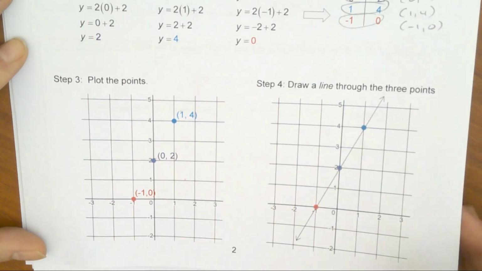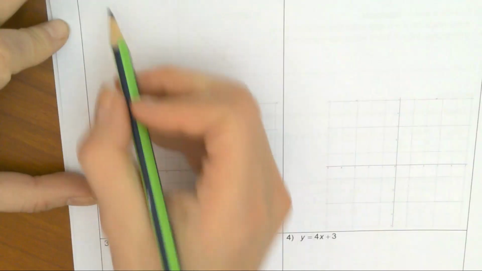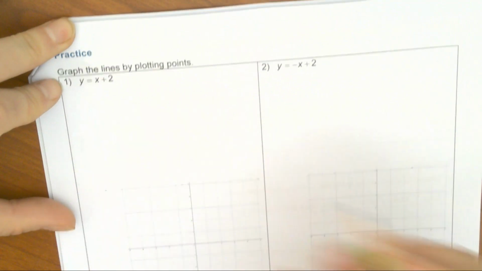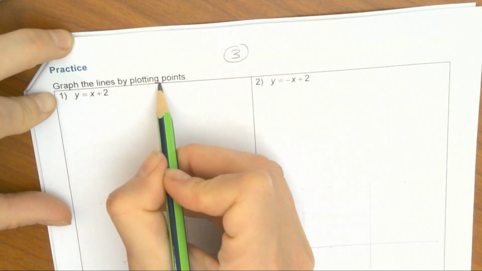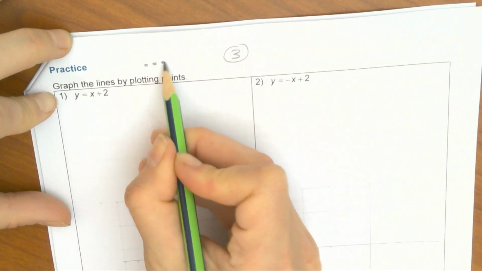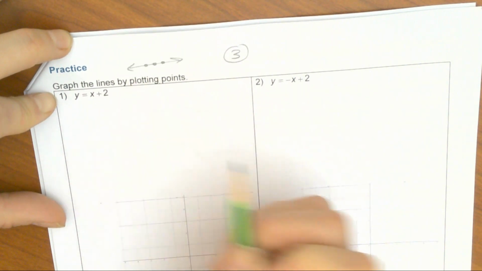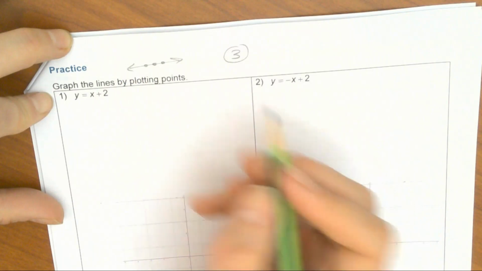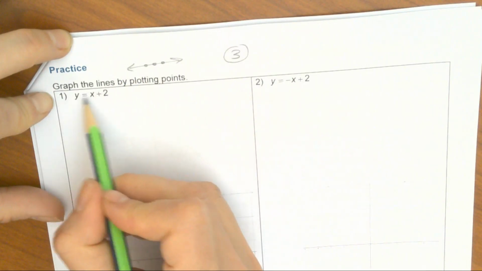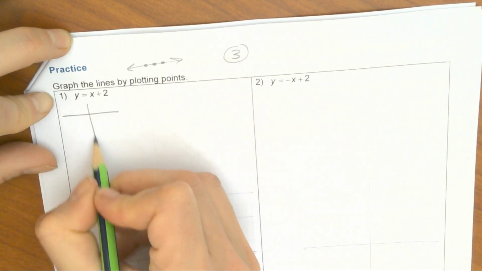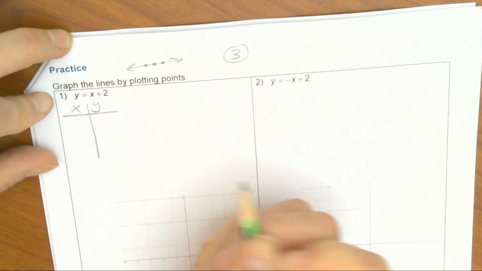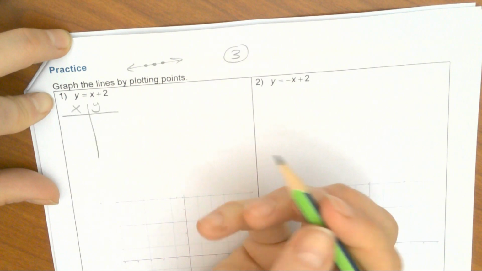So let's go through and do that. So let's look at the first one. We're on page 3. Okay. It says graph the lines by plotting points. So we're going to plot the points and connect them with a line. So the first thing we have to do is have it y equals. It's already y equals, so that's done. Then we make a table of values, okay, and then we pick small numbers for x.